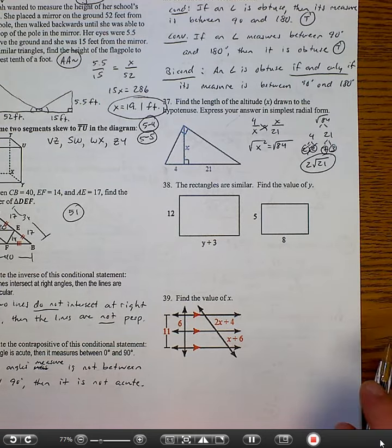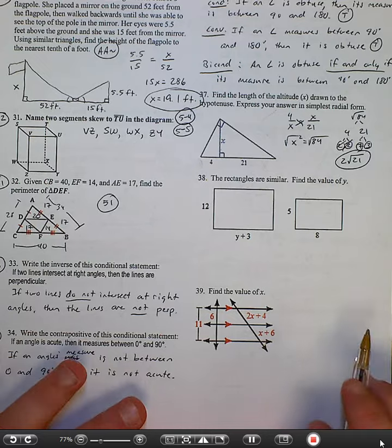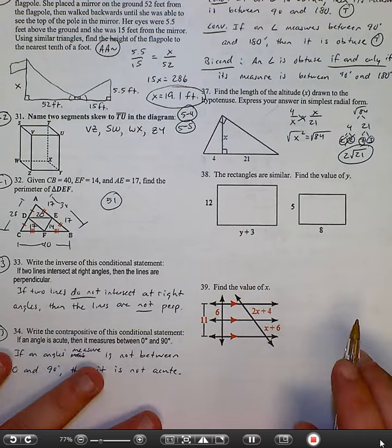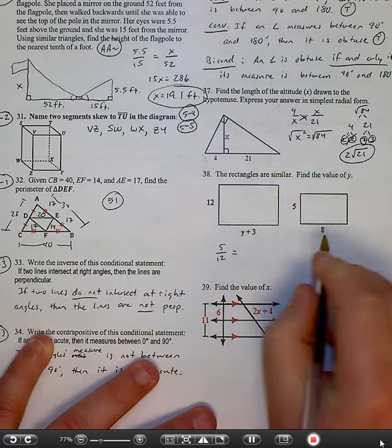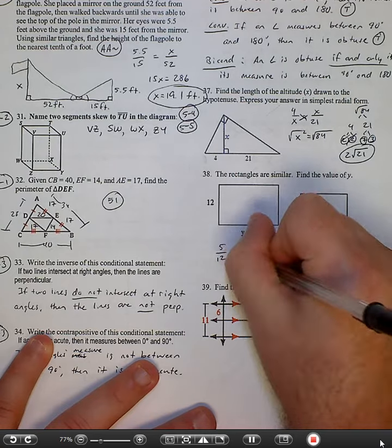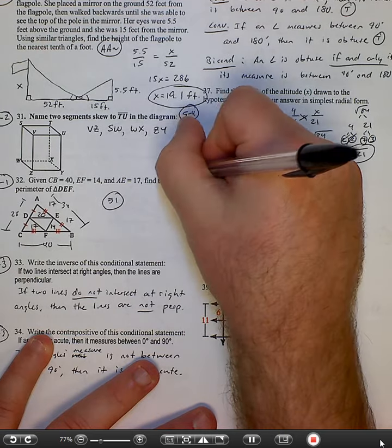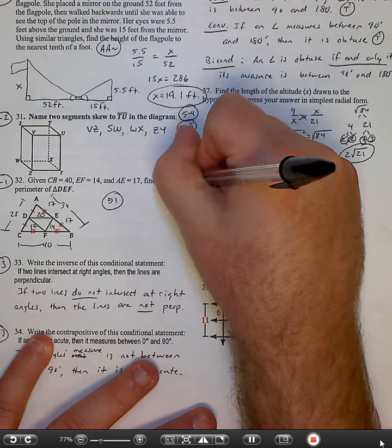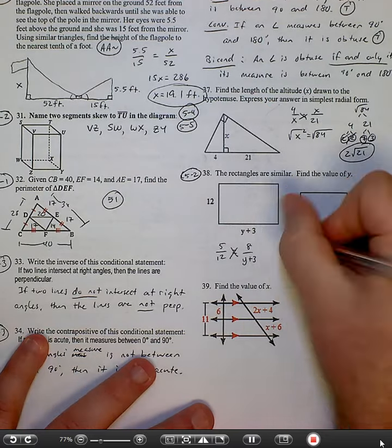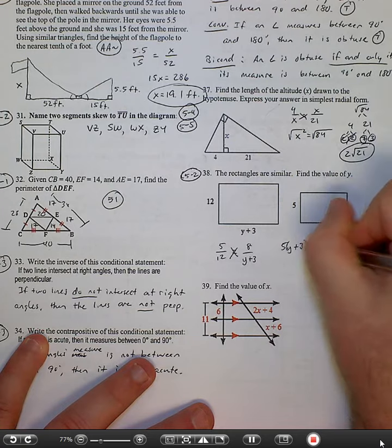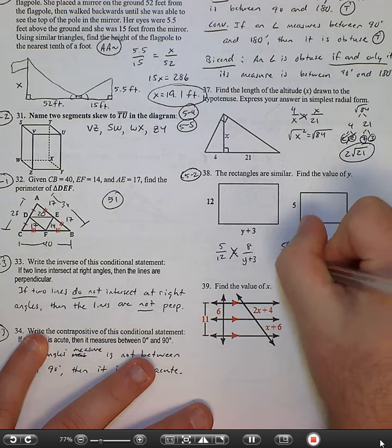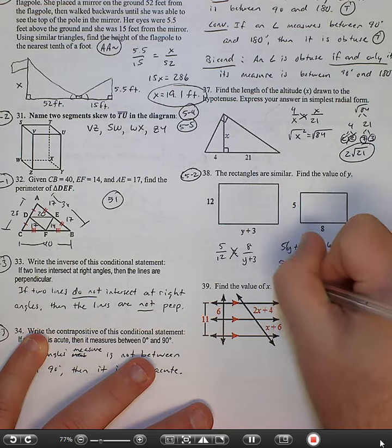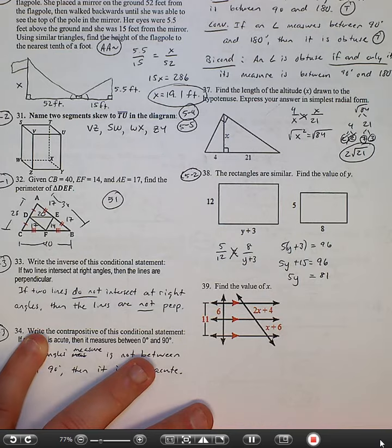38, the rectangles are similar. Find the value of y. I'm telling you they're similar. You don't have to prove that. I know 5 matches up with 12. Therefore, 8 matches up with y plus 3. So this is Unit 5, Lesson 2. So 5 times y plus 3 equals 96. So 5y plus 15 equals 96. 5y equals 81. And 81 divided by 5 is 16.2.